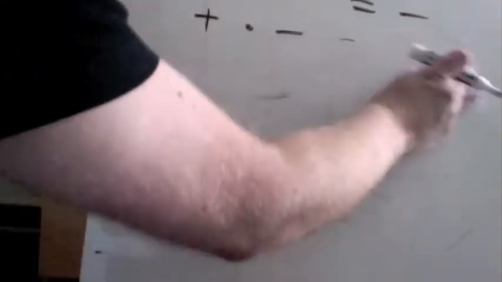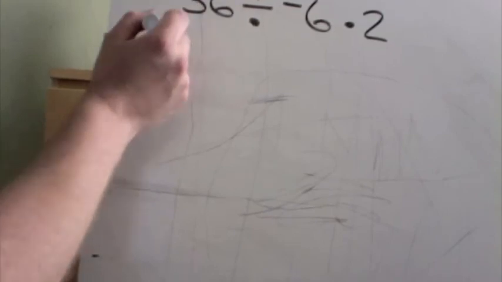Right? Let's do one example before I turn this video off. Say I've got negative 36 divided by negative 6 times negative 2. Now it's really important that you work left to right, that we follow the order of operations. The order of operations for us right now says do your multiplication and division left to right, then do your addition and subtraction left to right. Okay, so I start off here. Here's my negative 36. I meant that to be a negative 2.